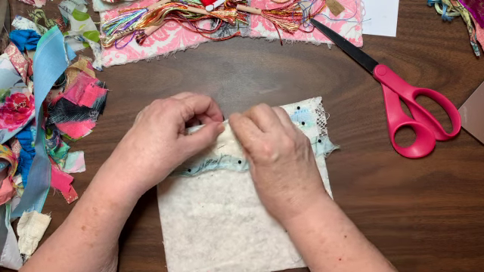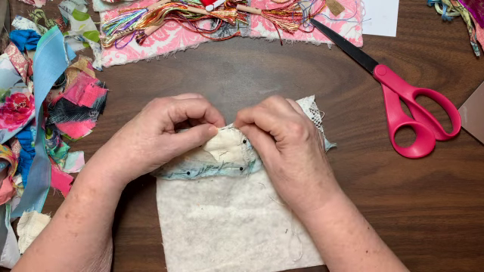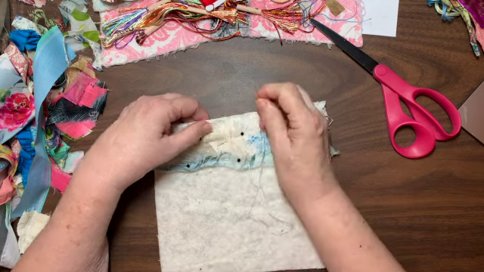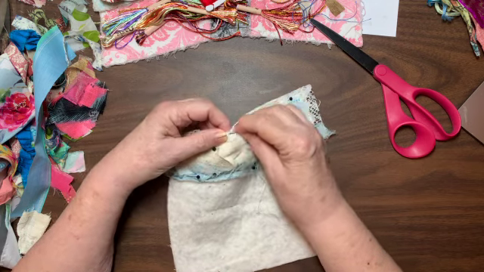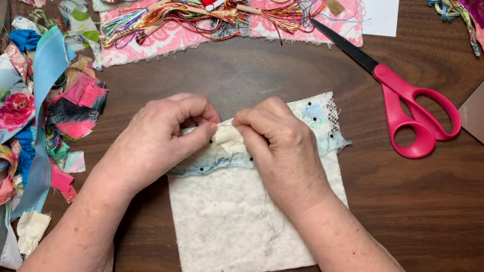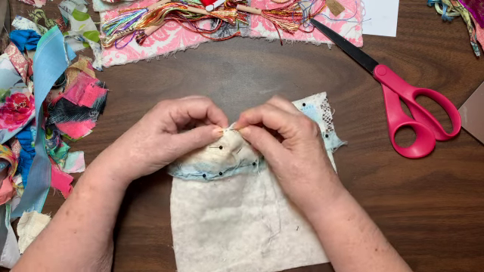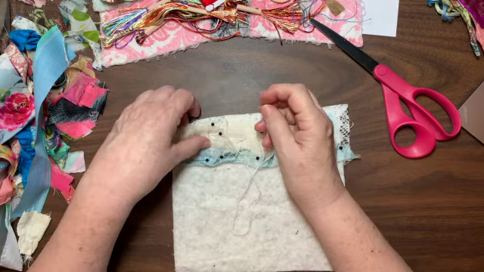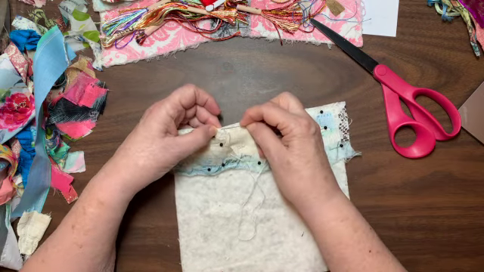Again, we don't want to overthink this. Collaging, if you overthink it, you ruin it. It becomes structured. It doesn't have free flow. It doesn't have spontaneity. It doesn't look organic. It looks architectural. And to me, that is not what I want out of my landscapes. So try not to overthink it.